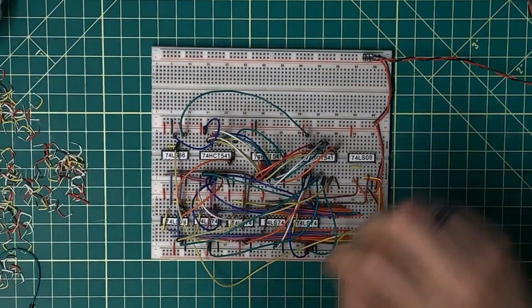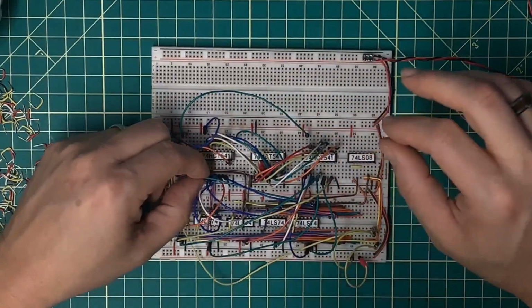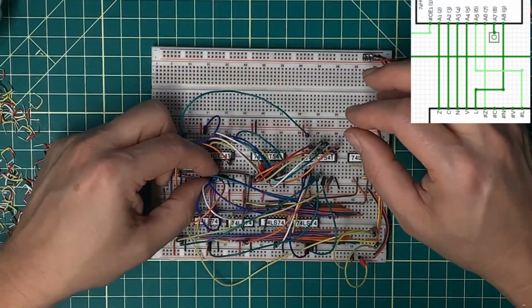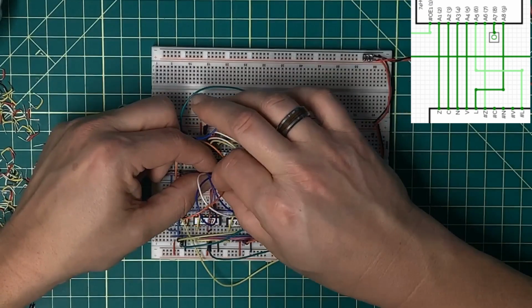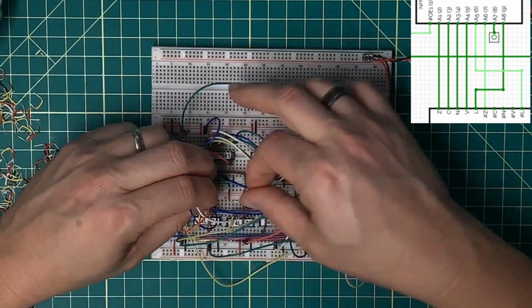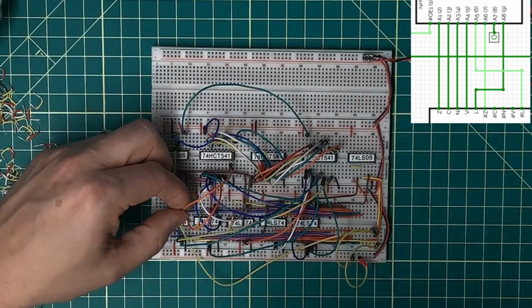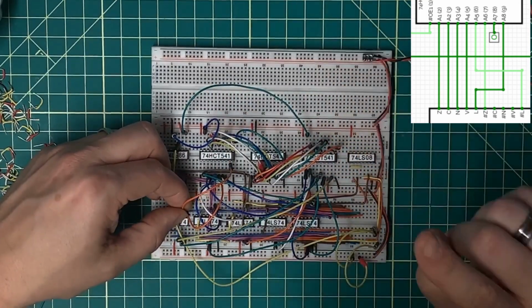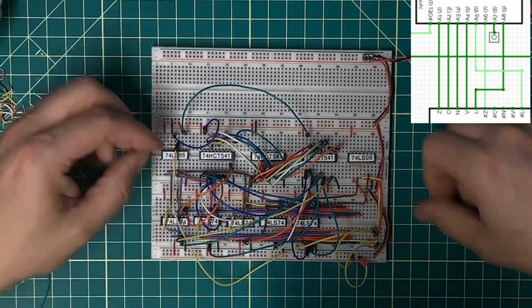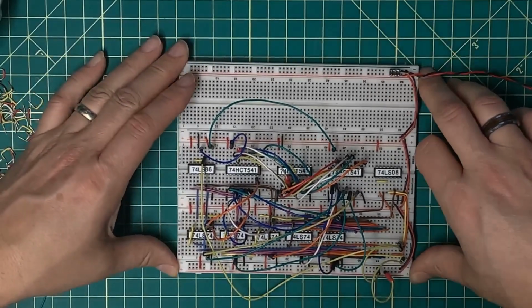There it is. So from left to right here, I've got Z, C, N, V, inverted L, and then I've got the inverted Z, and then I've got L all the way to the end here, which would be used just to light up the LEDs. What a mess. Let me get this cleaned up.